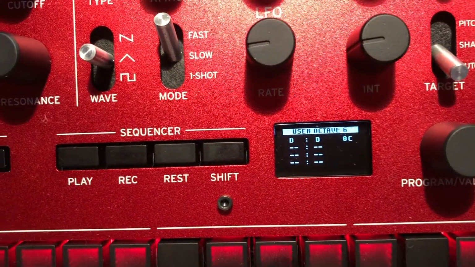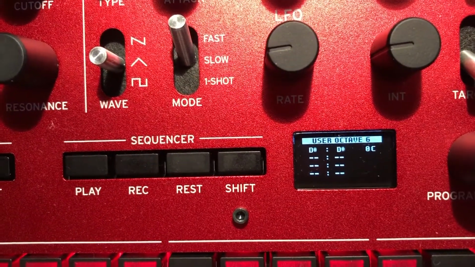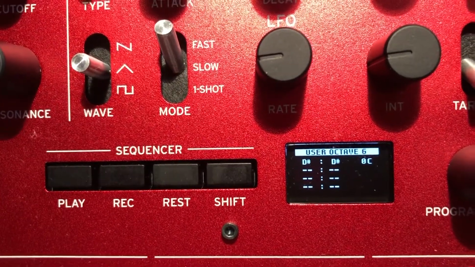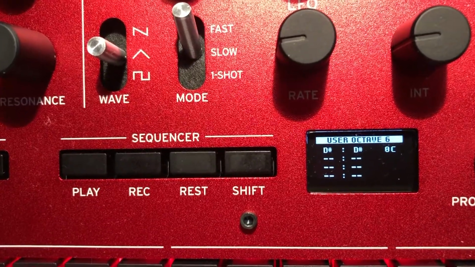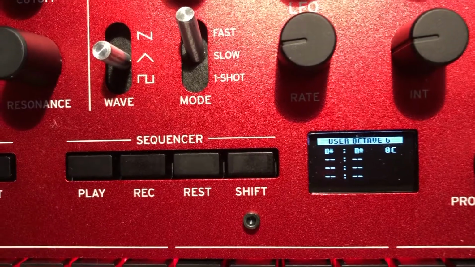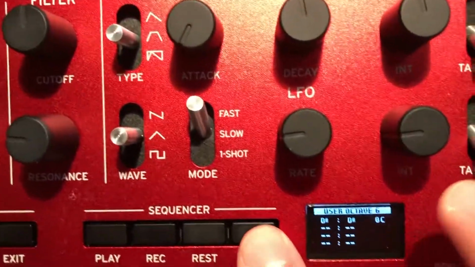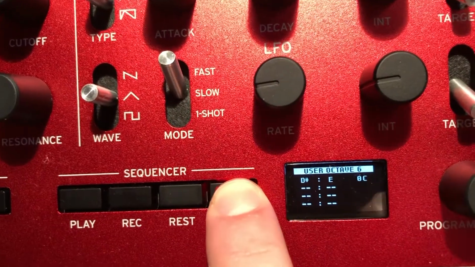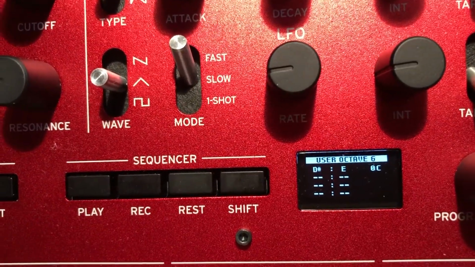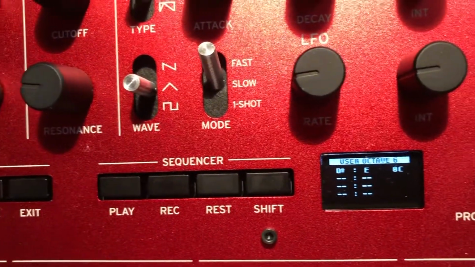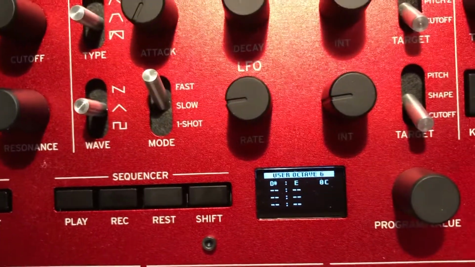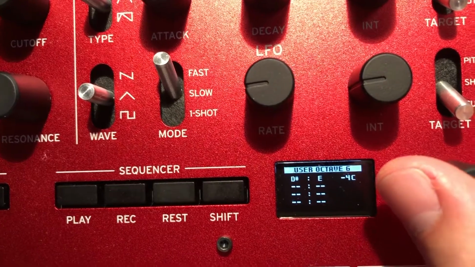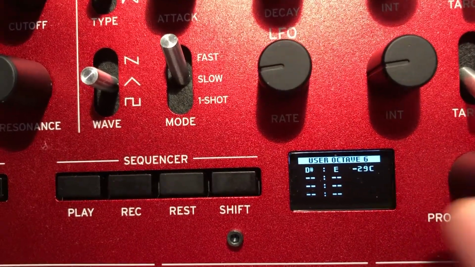So for example, if I want this D sharp tuned to a plus 58 cents, then I'm actually going to have to shift the registered note on the right there to the E above it, and then I'm going to have to set E at negative 42 cents.